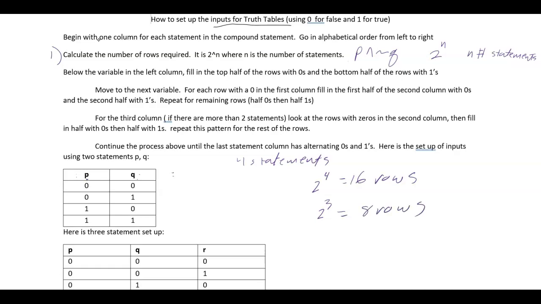And here we see an example where you have 2 statements, P, Q. Here are your 4 rows. There's row 1, row 2, row 3, row 4. Okay, this is what I mean by rows. And you always, always, always start below the variable in the left column.